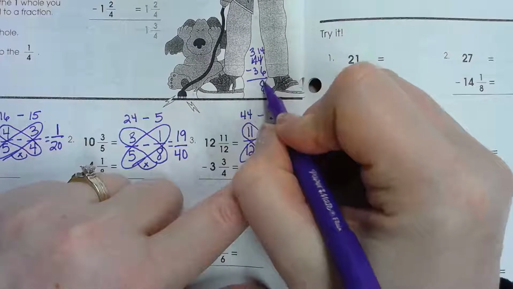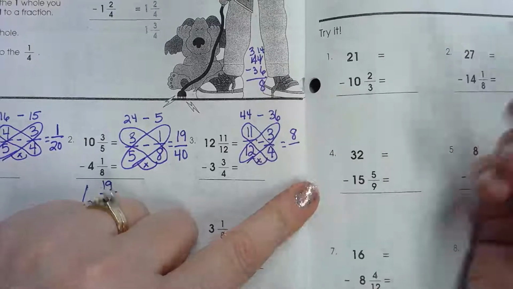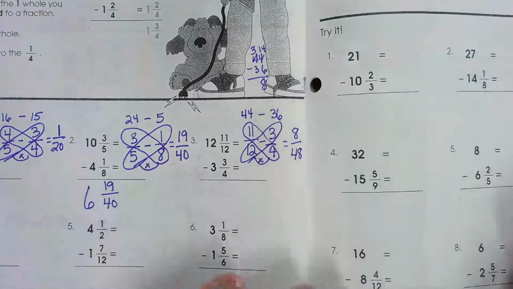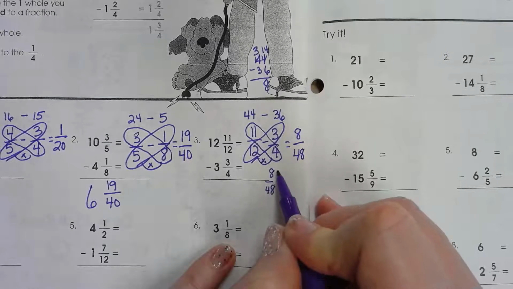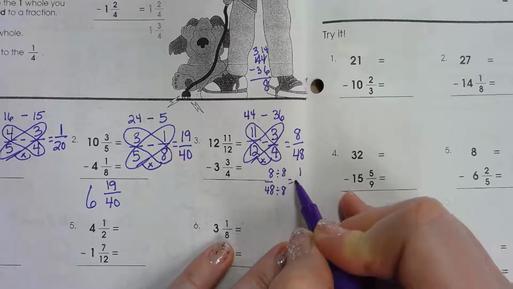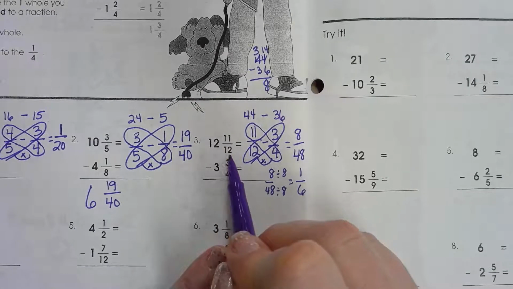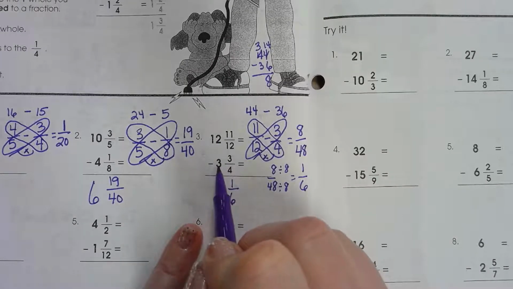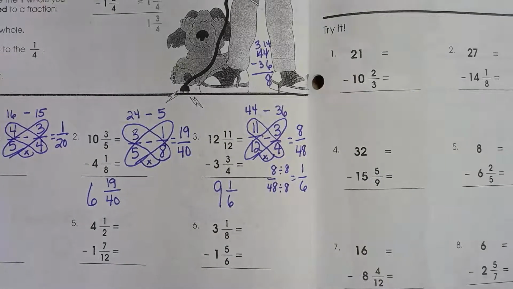We regroup and we get 8, okay? So we have 8, and then we multiply 12 times 4. 12 times 4 is 48. Okay, now I can simplify. What can I divide 8/48 by? Well, they both can be divided by an 8. 8 divided by 8 is 1, and 48 divided by 8 is 6. So 11 twelfths minus 3/4, I get 1/6. Then 12 minus 3, I get 9. So 9 and 1/6 is my answer. Okay.